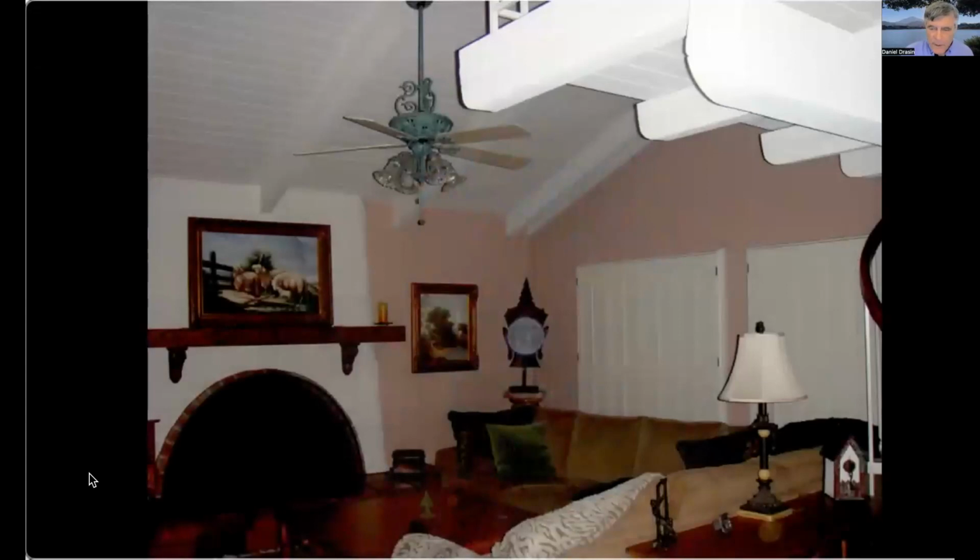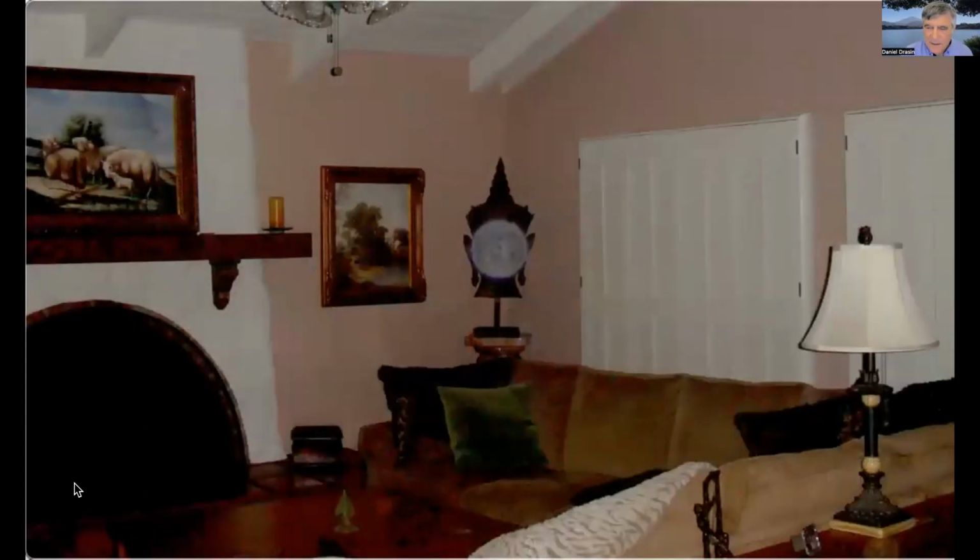Here's one for the Buddhists. Check this one out. This orb just squarely positioned on this Buddhist artifact.